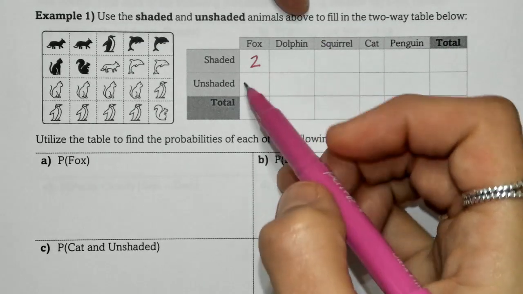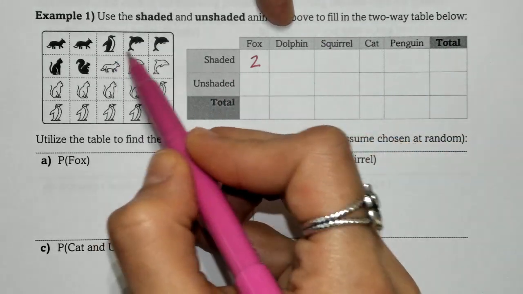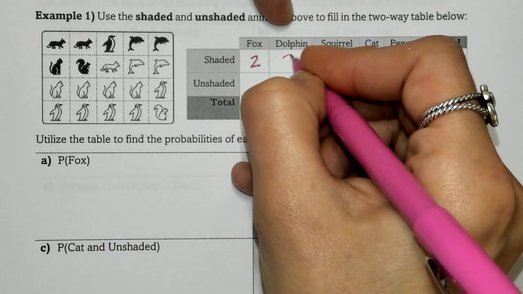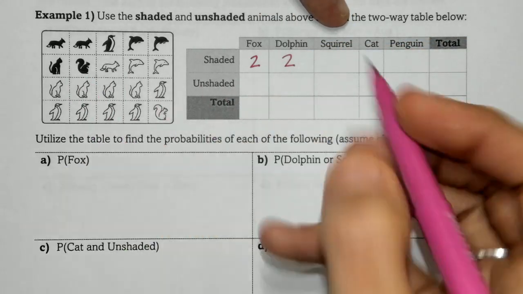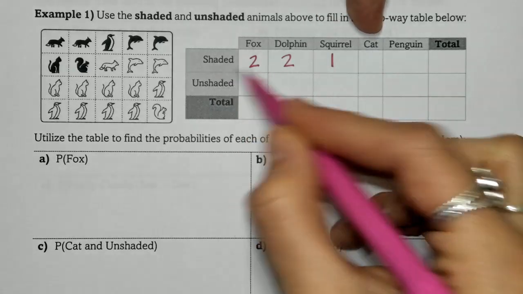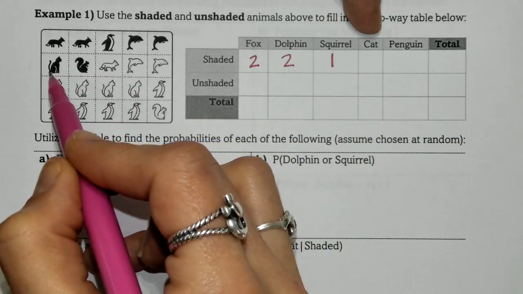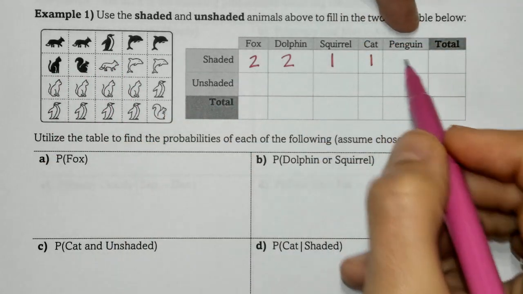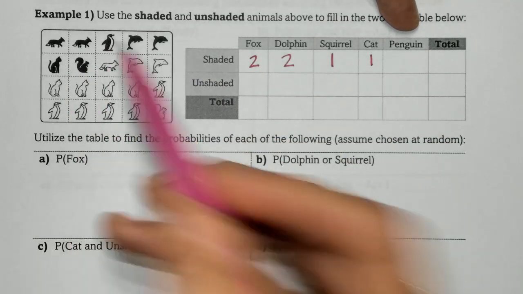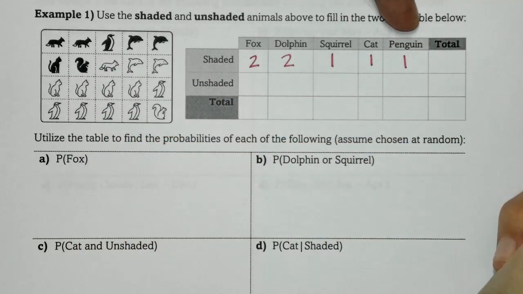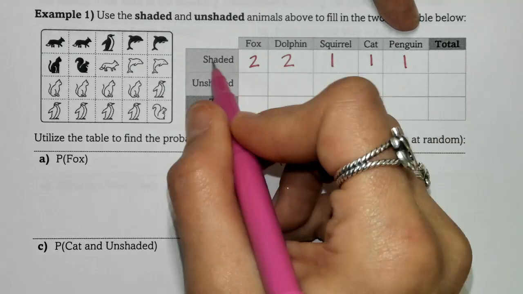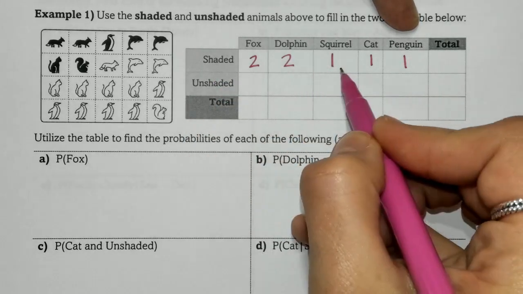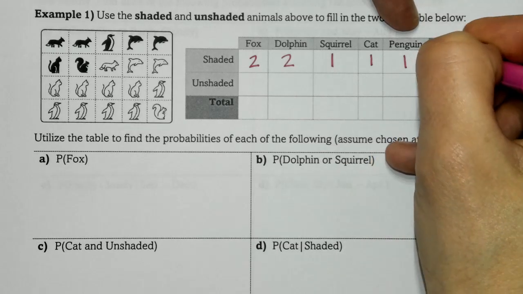Let's go ahead and look at shaded dolphins. Here I've got 1, 2. Now we'll look at shaded squirrels. I only see 1. Shaded cat, right here. Oh, only 1. Shaded penguins, only 1. So now we want the total of shaded animals. Okay, so this is the total of all shaded. We're going to end up with 4, 5, 6, 7.